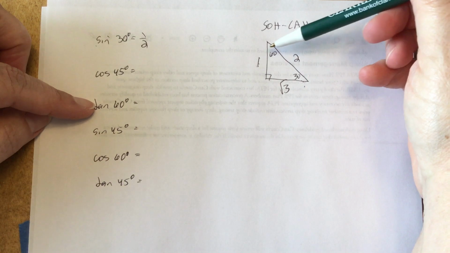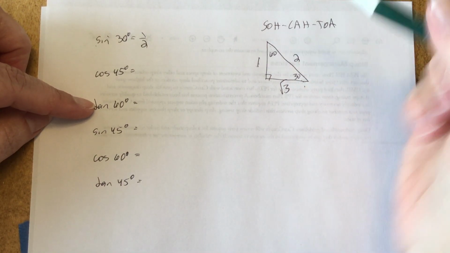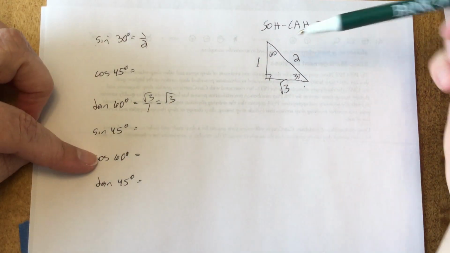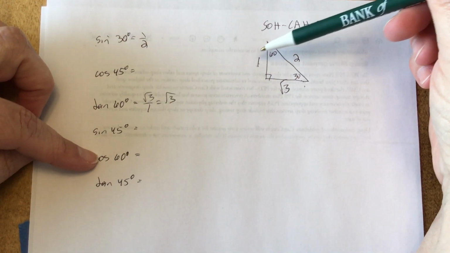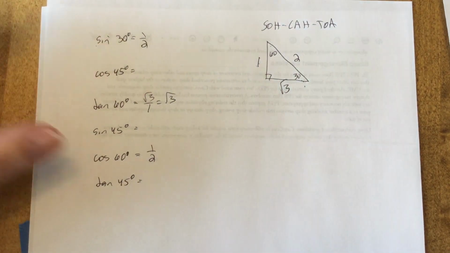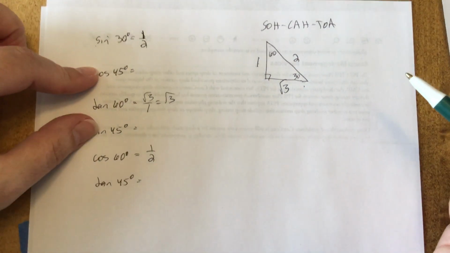Tan of 60. Oh, let me come over to 60. So tan is opposite over adjacent. I'll clean that up. And then cos of 60. Cos of 60 is adjacent over hypotenuse. Okay, so those three are finished. That's a 1/2. All right, let's do our 45s.